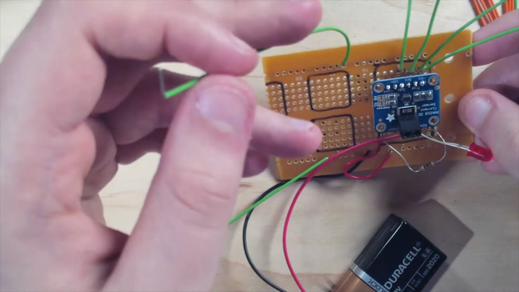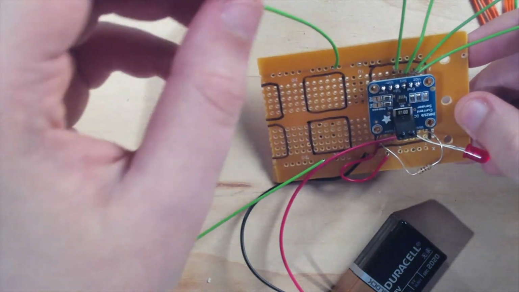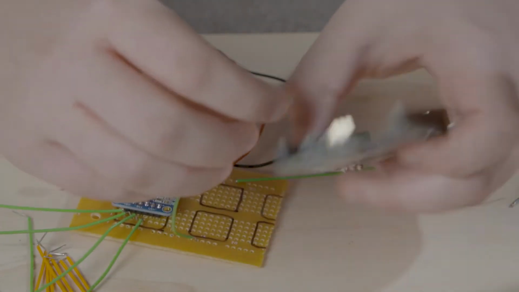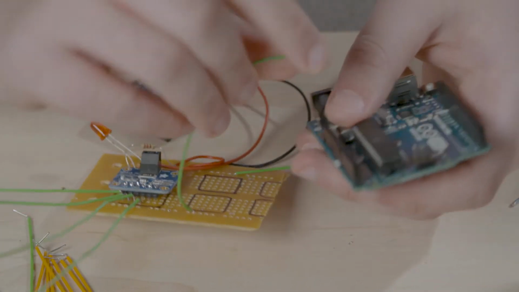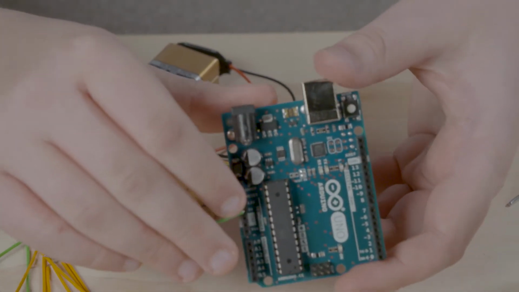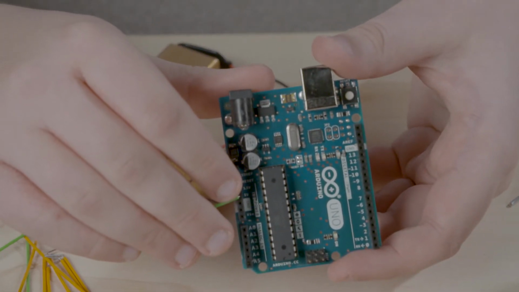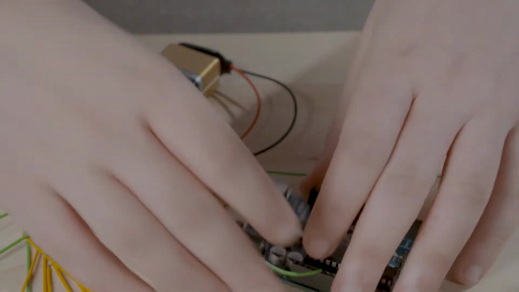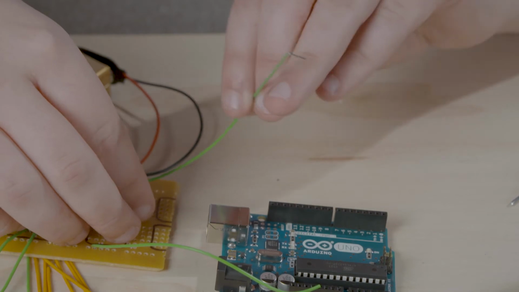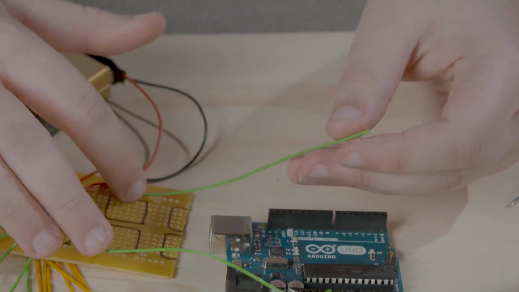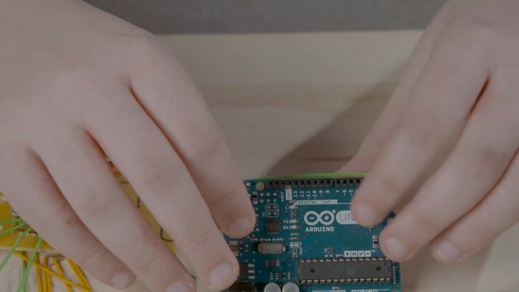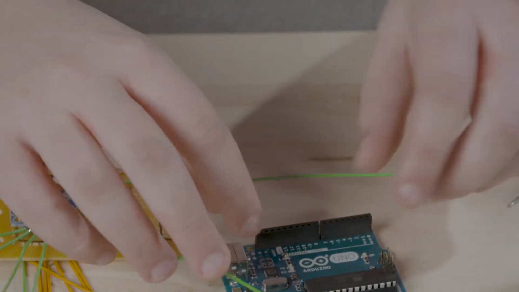We're going to have the positive wire connect to the 5 volts on the Arduino, as you can see here. Now, let's take the ground from the circuit board to any one of the ground pins on the Arduino. I'm going to put it to this one.